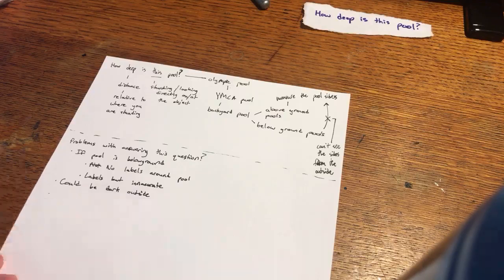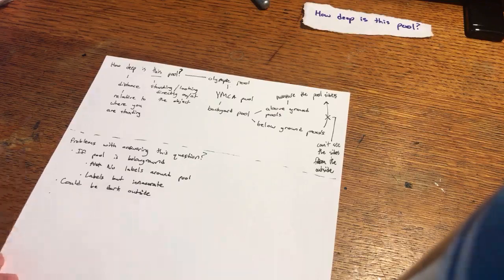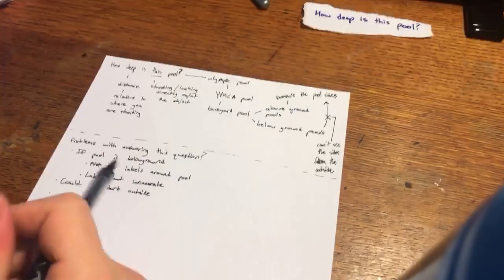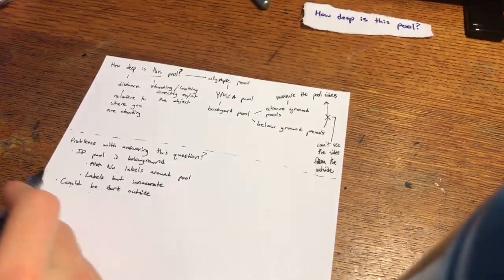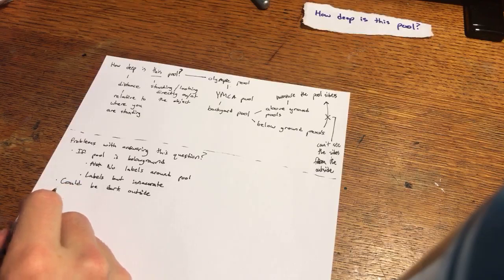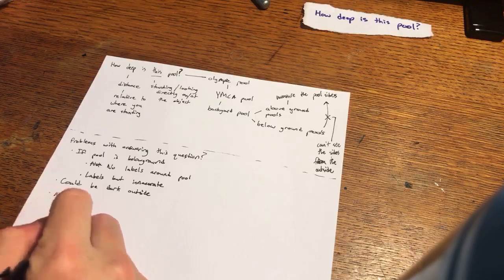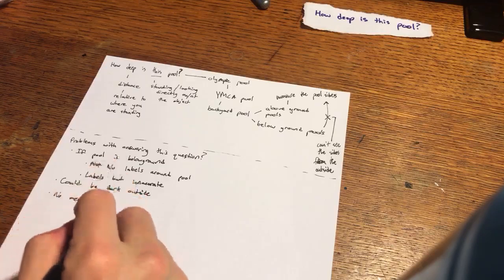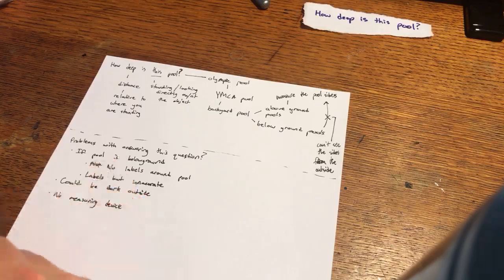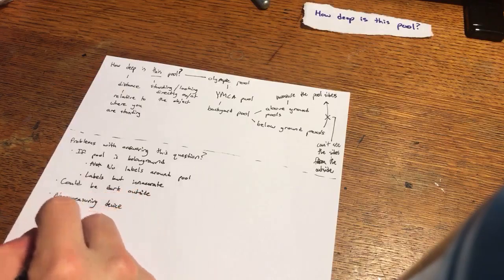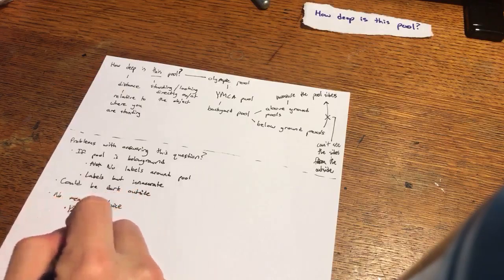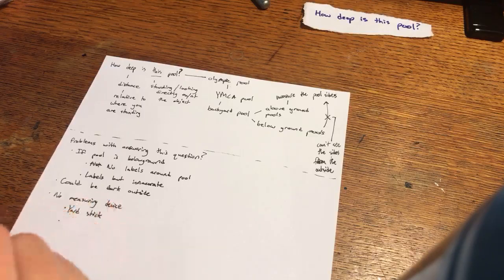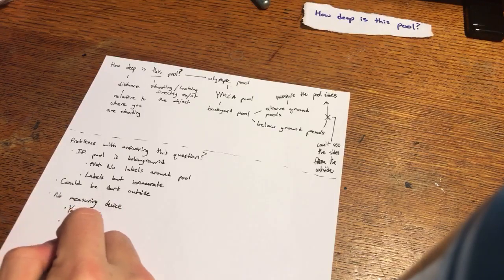There could also be, what do you call it? No, what's the word? Oh, no, measuring device. Yardstick. Labels.